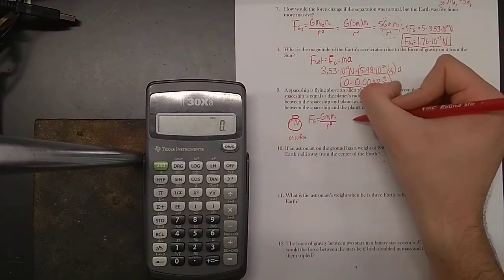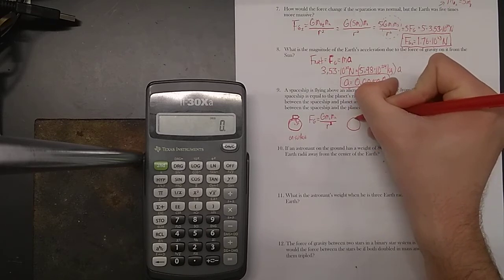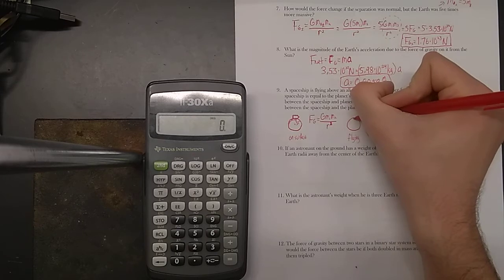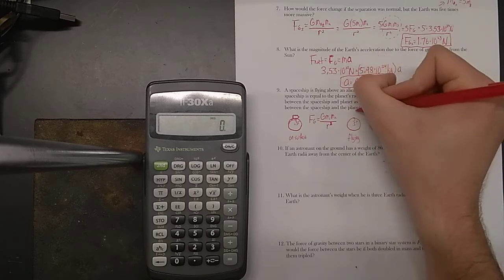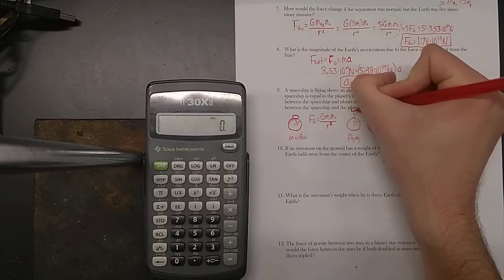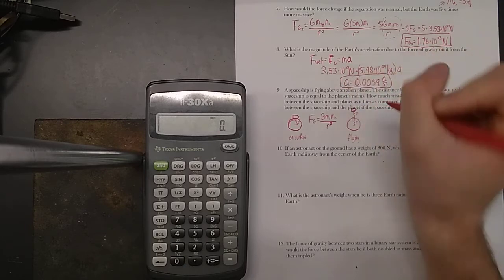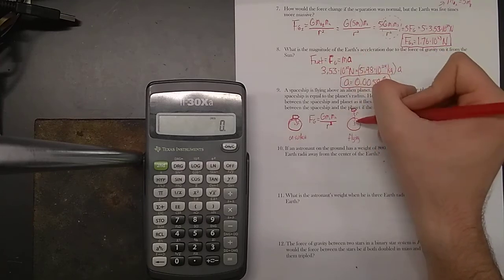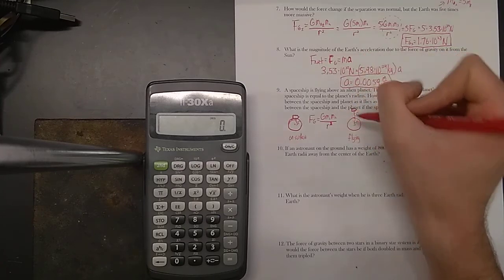Now what happens when the spaceship is flying? Something a little different. Not only is it one radius off of the surface, but it's also an extra radius from the center. So look what happened to the distance between the centers of the objects. It doubled.